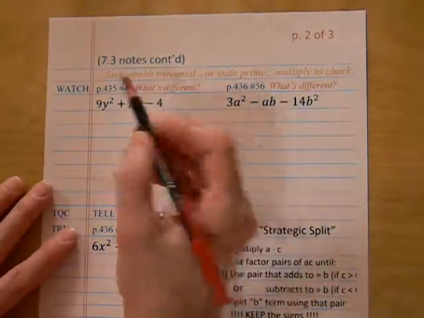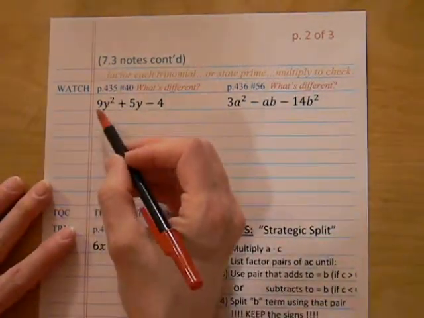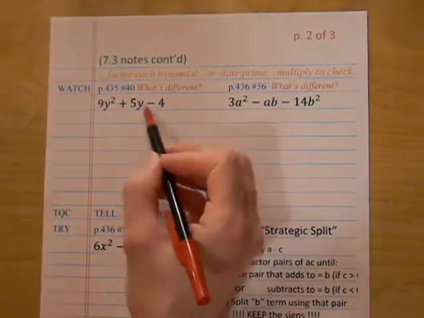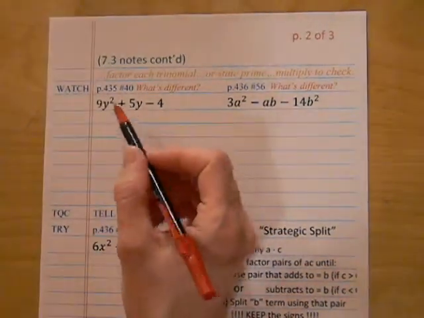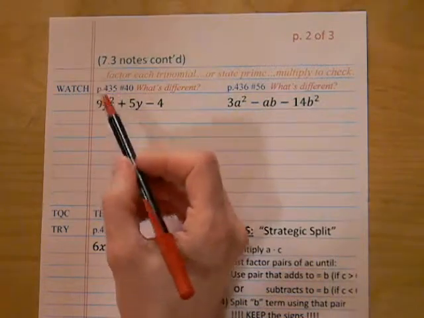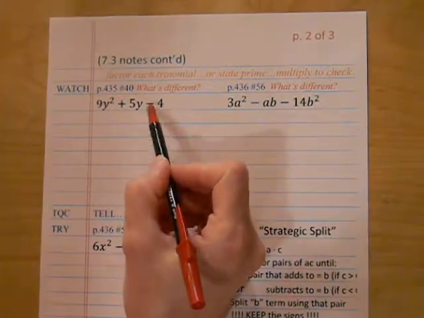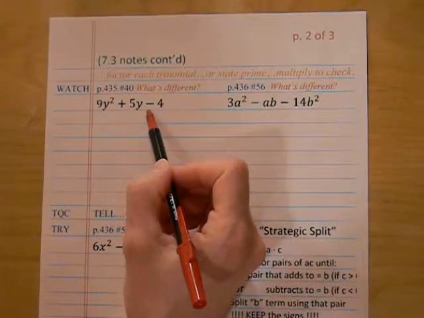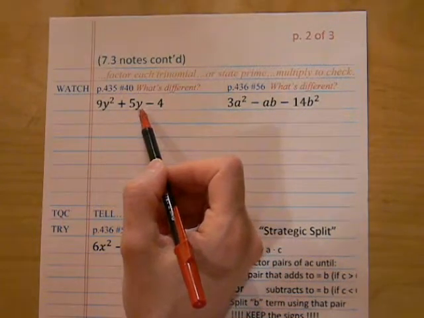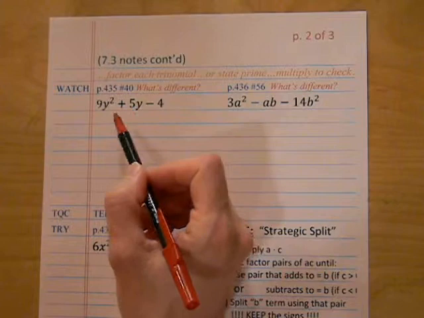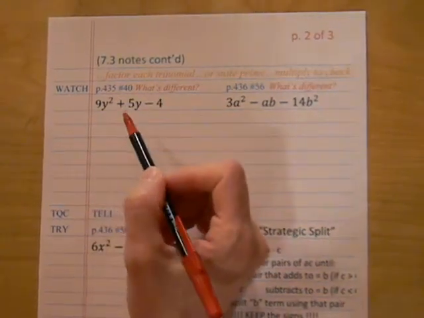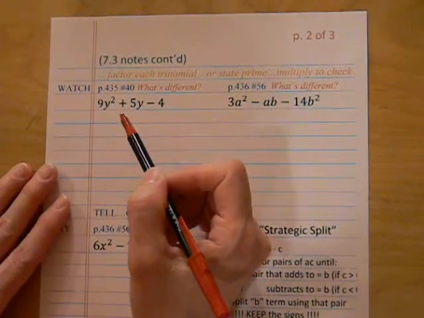So let's try. We've got 9y squared plus 5y minus 4. What's different about this one? Well, you've got y's involved. You discovered that's really nothing different. We have a subtraction here, positive here. That means we're going to be subtracting. That really isn't anything different than we've done. Not too much really is noticeably different. So I think we're just going to be able to follow the same steps as before.